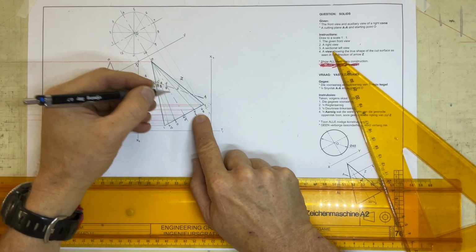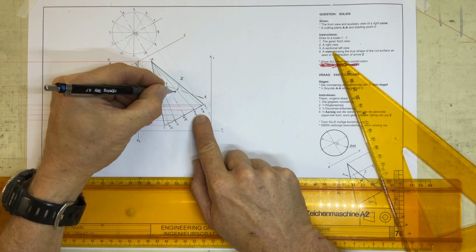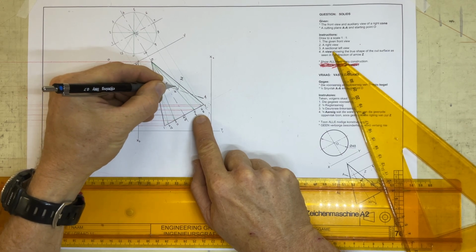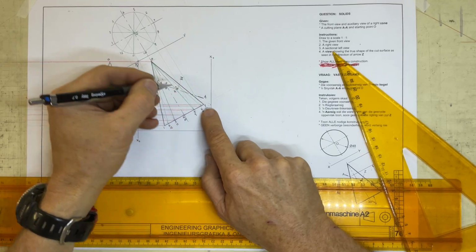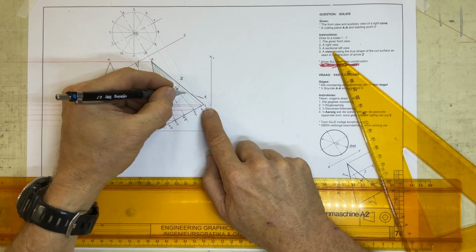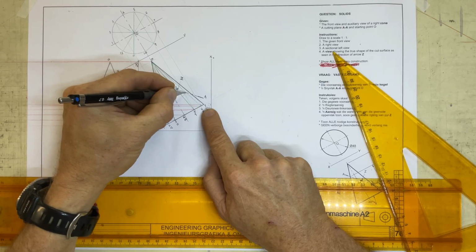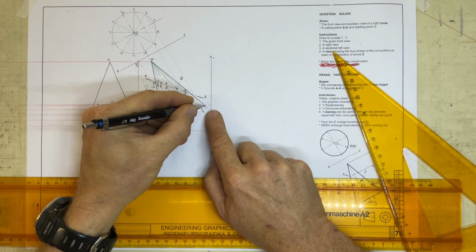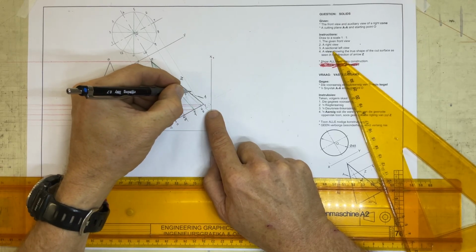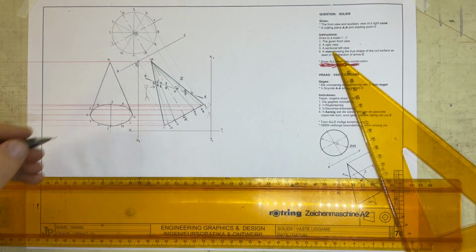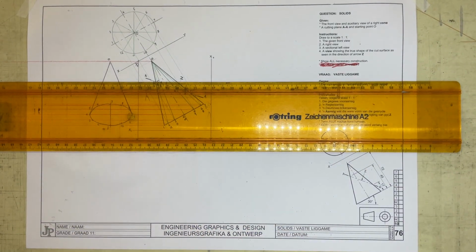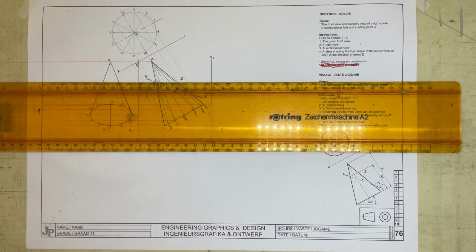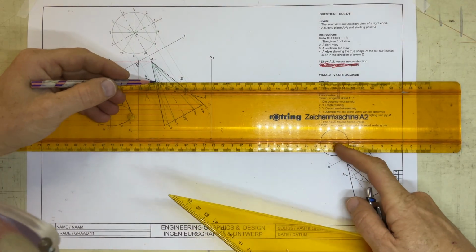Two numbers over here, 5 and 9, H and I. Over here, 6 and 8, I, J and K. And there's only one number over here, so that would be L. I now need to take those numbers across, those letters at least, across into this view. Let's just take those across.